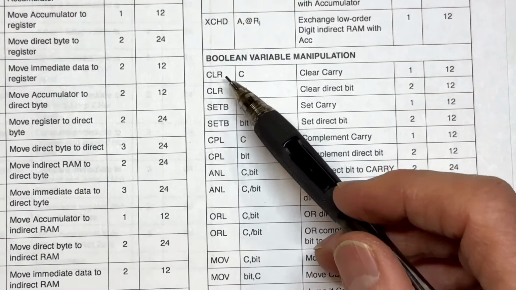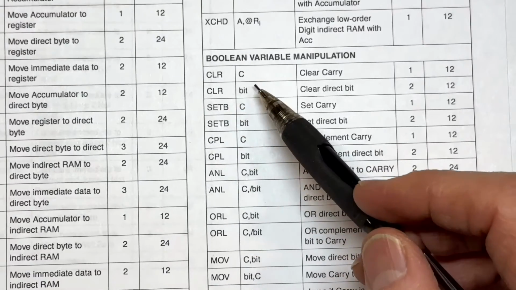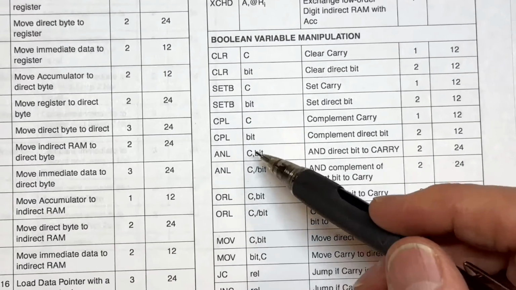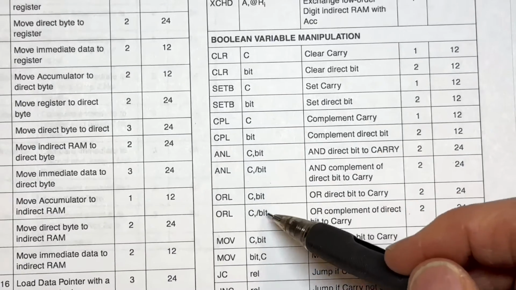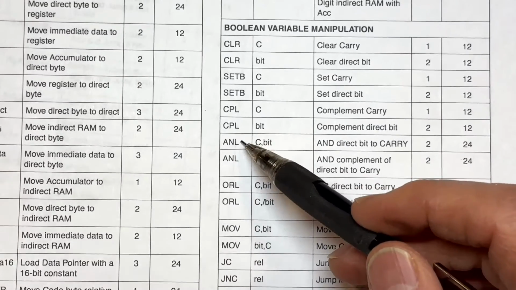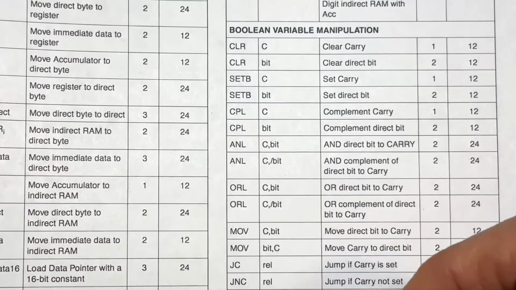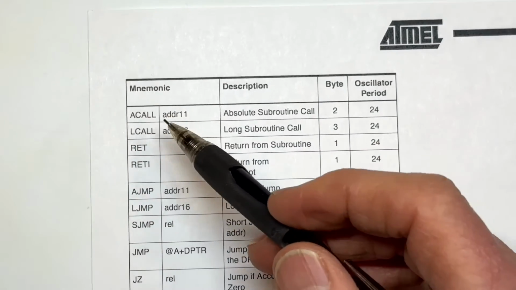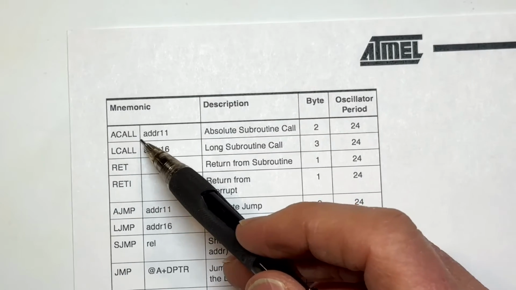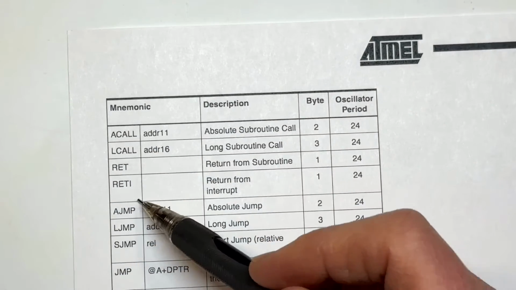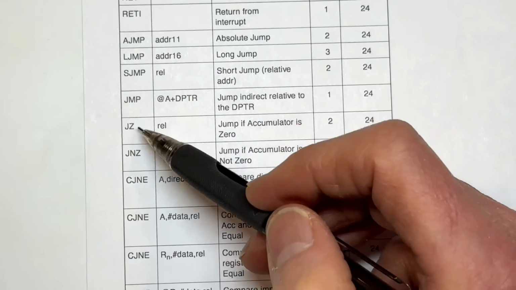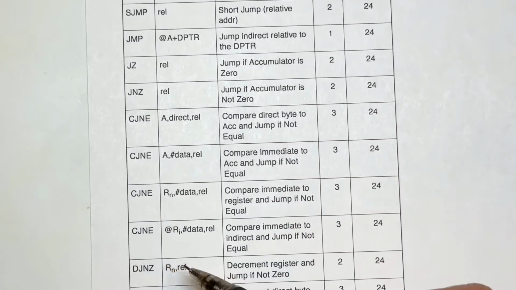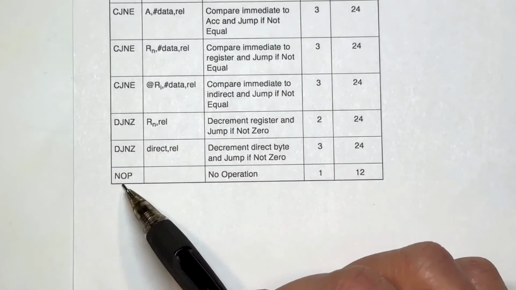We have clear the carry, and here we see an example of bit addressing, and I haven't gotten into that yet, but since we're working with individual bits here, we see the bit addressing mode here. And so we see AND, OR, and MOVE, and some jump testing and the jump. I'll get into that later. Then we get into things like the call instructions, the return instructions. We have several jump instructions, and then we have some jump instructions that test different things, compare and jump if not equal. And finally we have a no-op instruction.